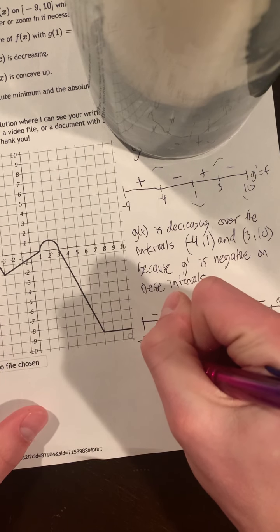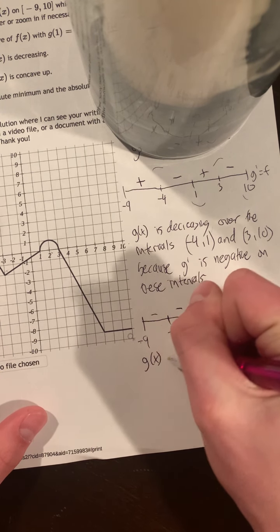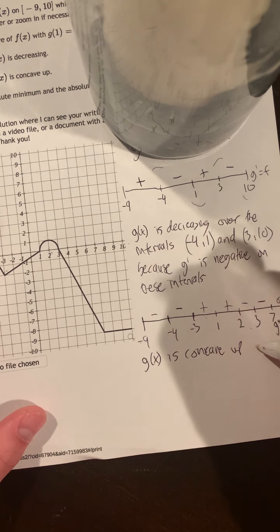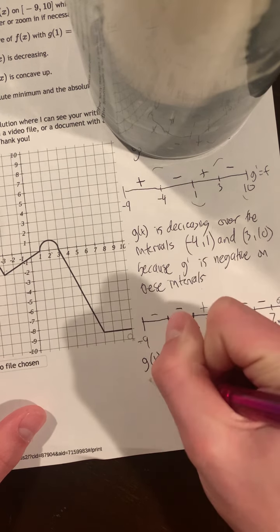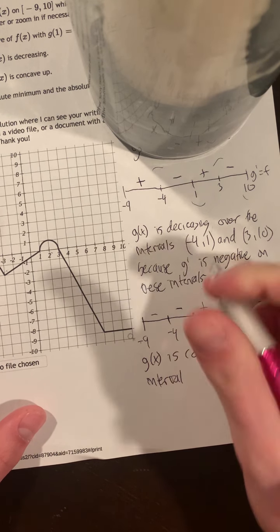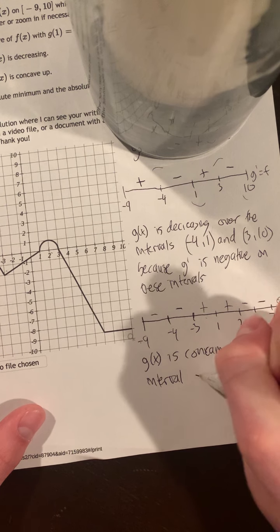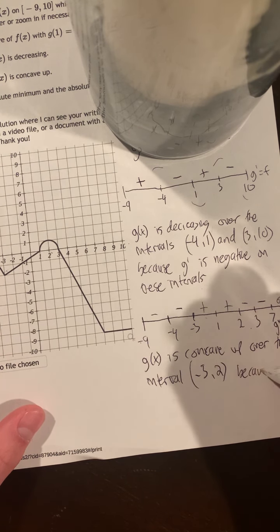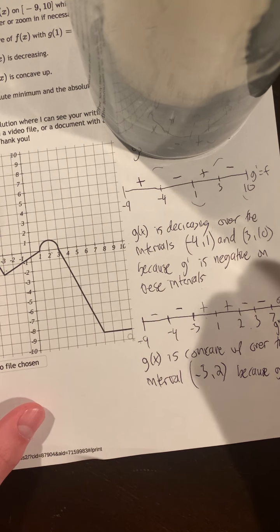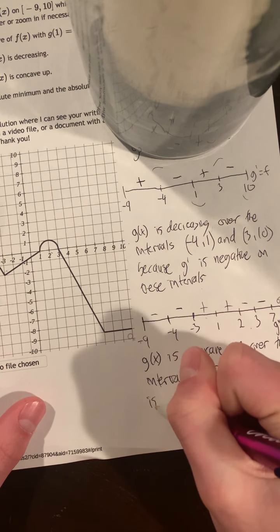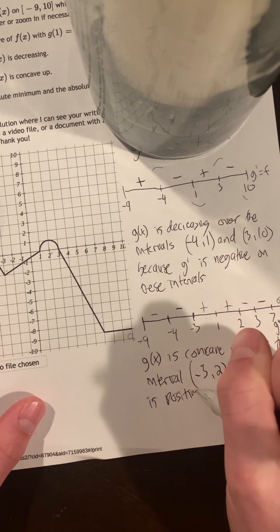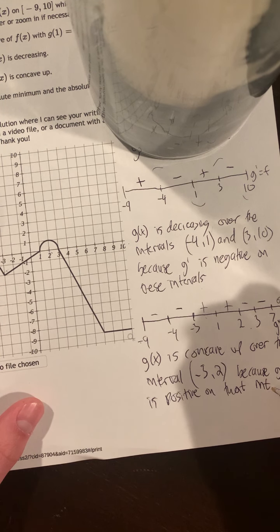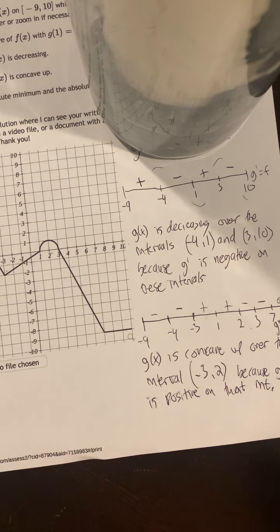So we can write g of x is concave up over the interval -3 to 2, because its second derivative, g double prime, is positive on that interval. Cool.